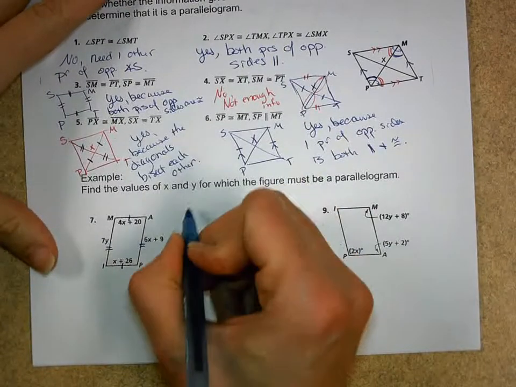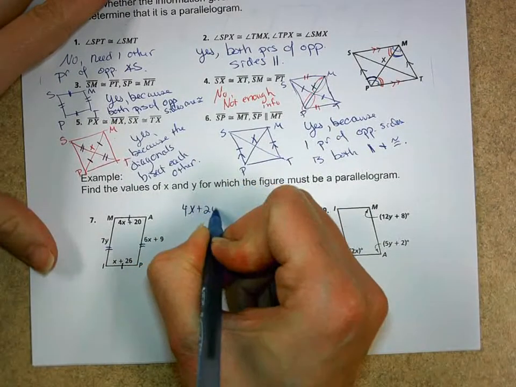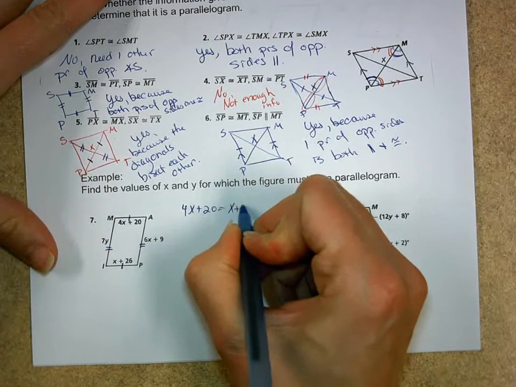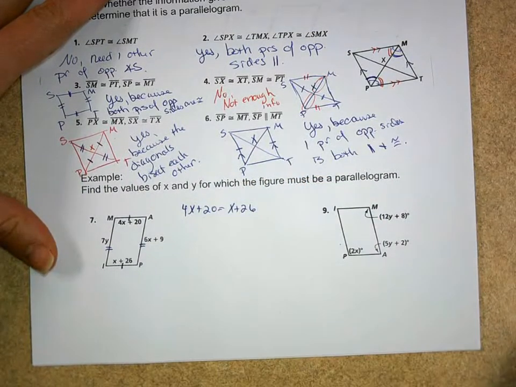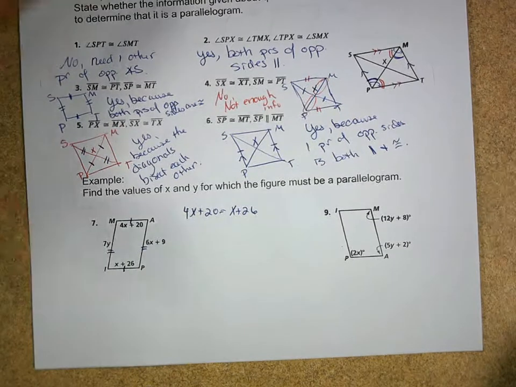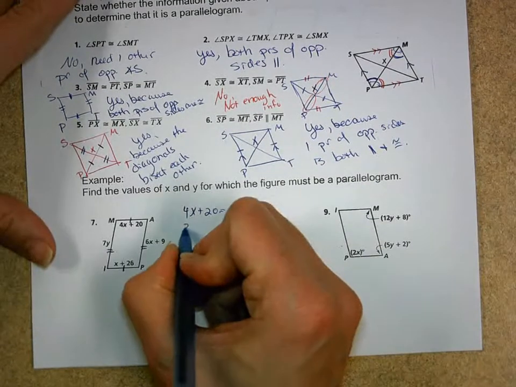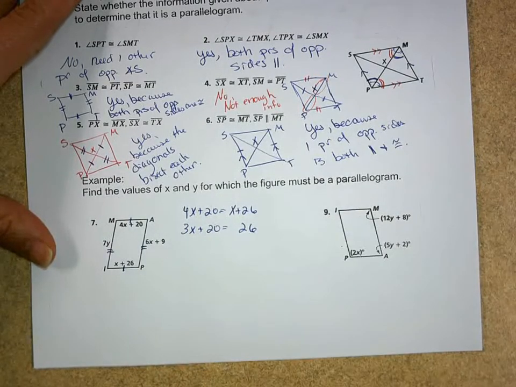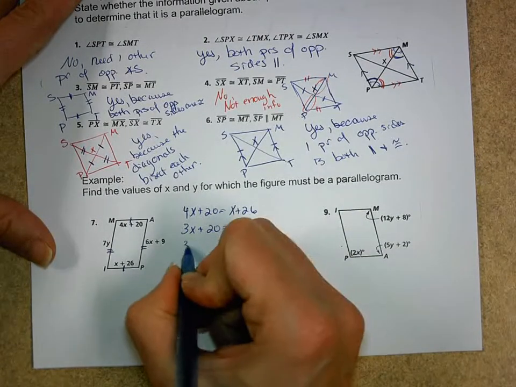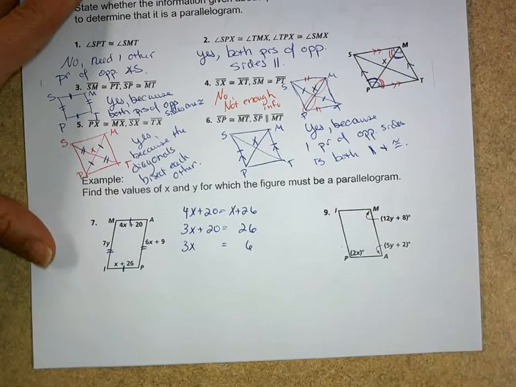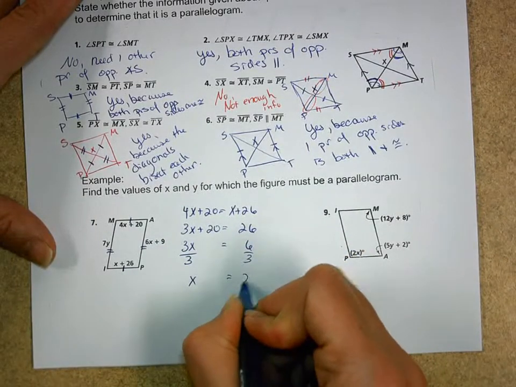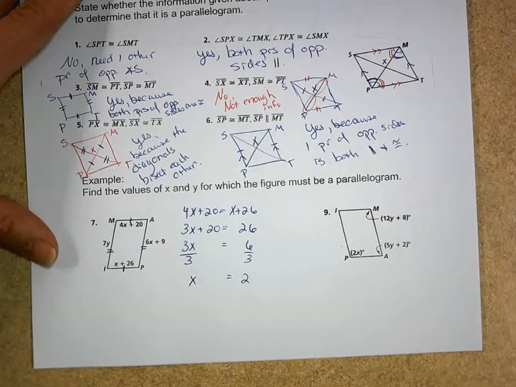So I'm going to go over here and get 4x plus 20 equals x plus 26. So I'm going to go ahead and figure this out. I'm going to subtract x from both sides. I get 3x plus 20 is equal to 26. I'm going to subtract 20 from both sides. It's 6. Divide by 3. X is equal to 2.